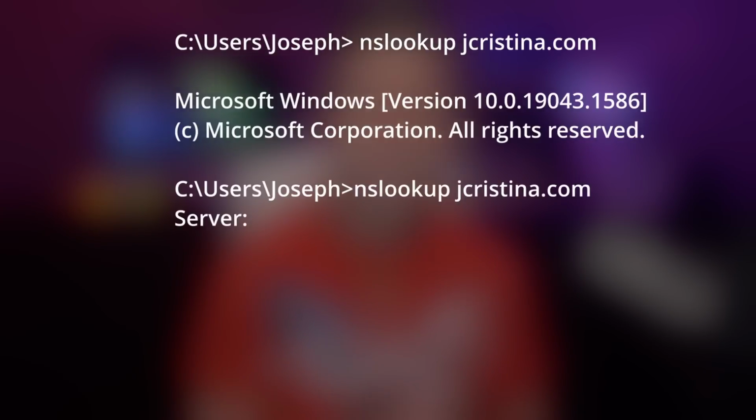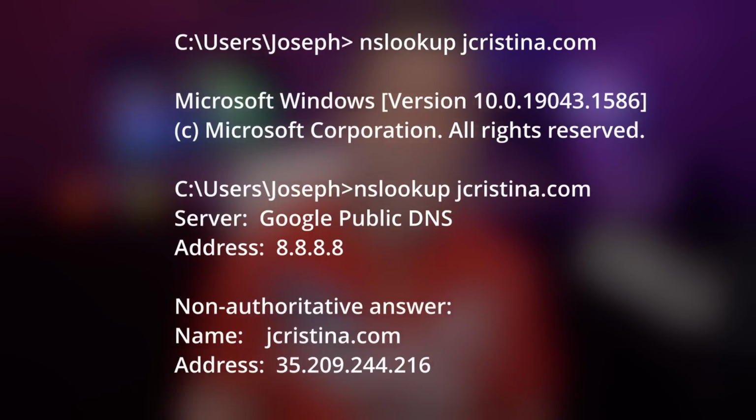Now, I'm going to give you a quick bonus. I showed you how to figure out what DNS server your device is currently using. I showed you on the Windows machine as well as the Mac machine. Well, there's another way of doing this. If you go into a terminal window on a Mac or on a PC, you open up that terminal window and you type in nslookup space JCristina.com. On mine, you'll see that the server is Google and the address is 8.8.8.8, and the name that we were trying to reach was jcristina.com, and it will show you the IP address.